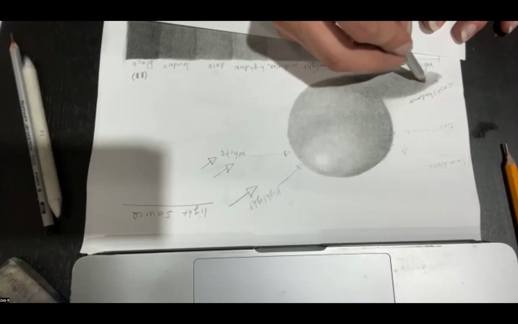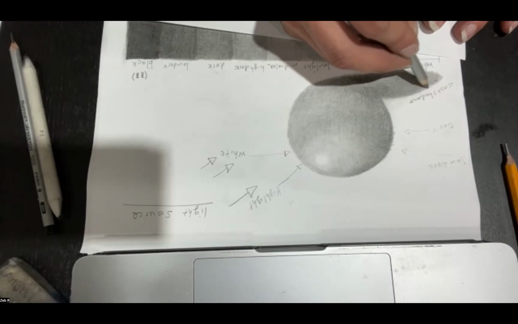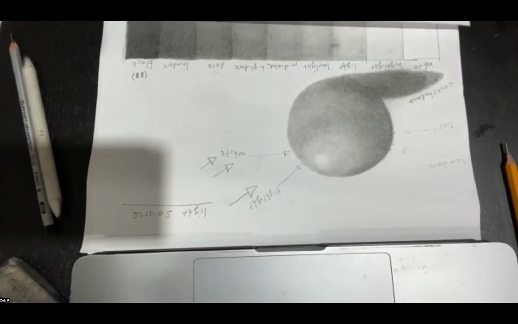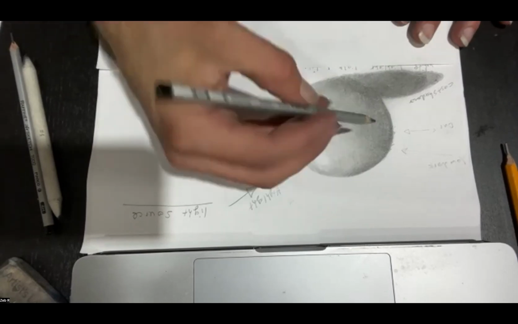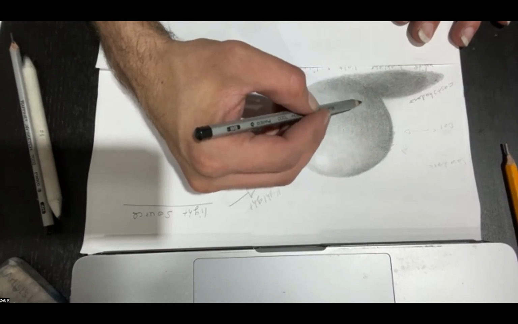How's your moment to show off your shading skills? Did anyone find, I mean, was this helpful to some of you? I hope so. Yeah, definitely helpful.